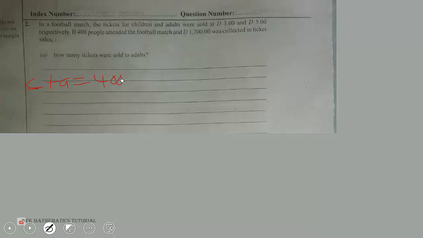Now from this we can make A the subject. So A will be equal to 400 minus C. So we can call this equation 1. We're told that D3 is for children. So that will be 3 times C plus D5 for adults, plus 5A is equal to 1,700. That is the amount sold in all. So we can call this equation 2.